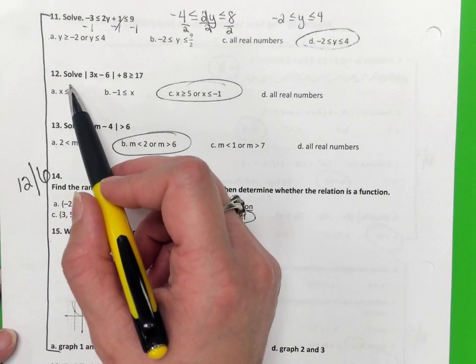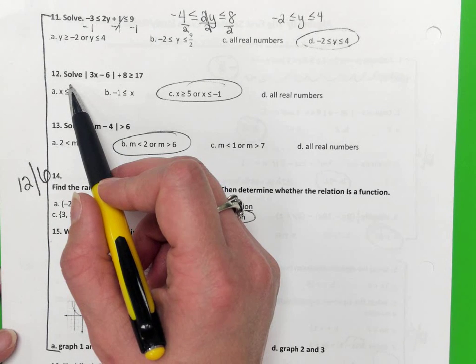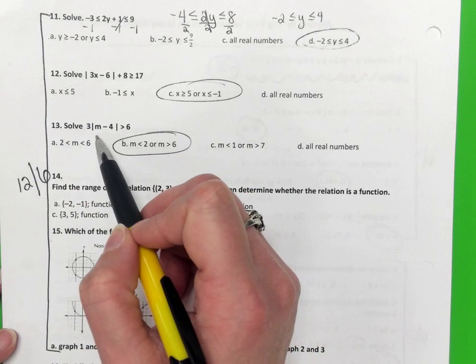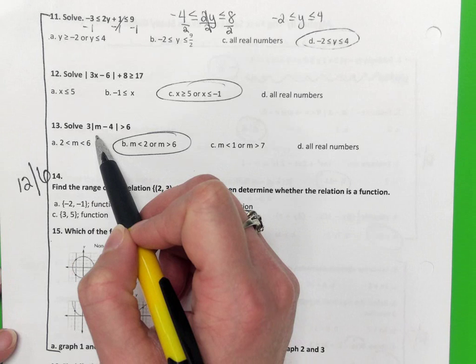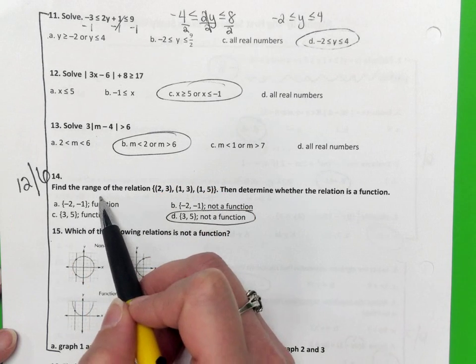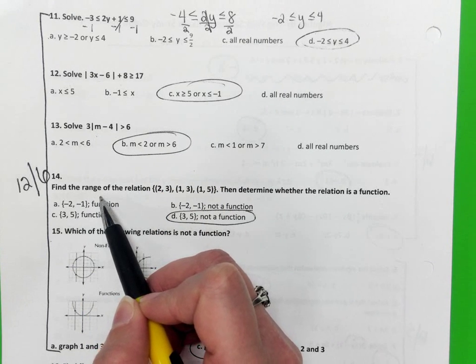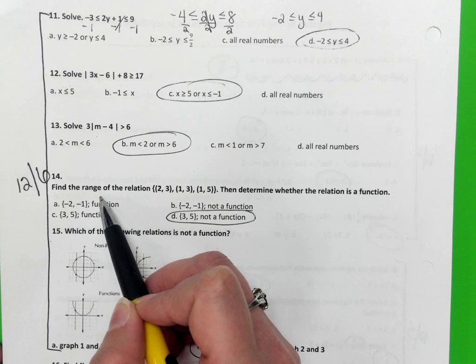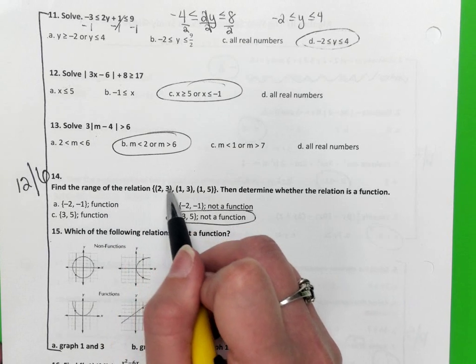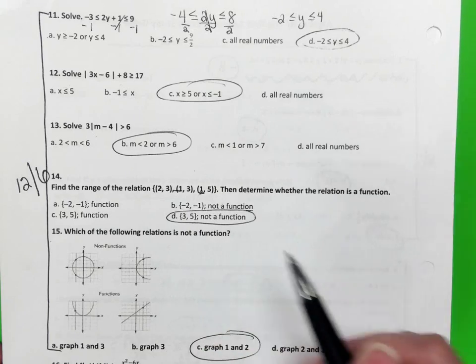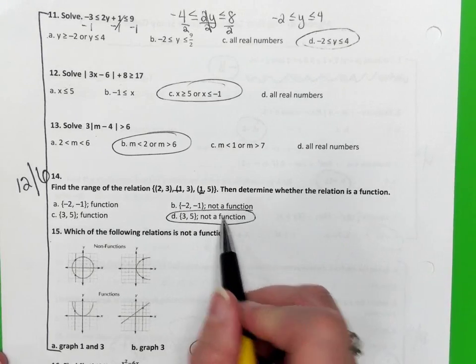Let's see, 12. Do I need to go over 12? No? Alright, what about 13? You might need 13? 14? Anybody need 14? What's it mean for it to be a function? What cannot repeat for it to be a function? The x values cannot repeat, right? You see how you have 2 1s? So that's why it's not a function. Alright, what about 15? Do I need to go over 15?